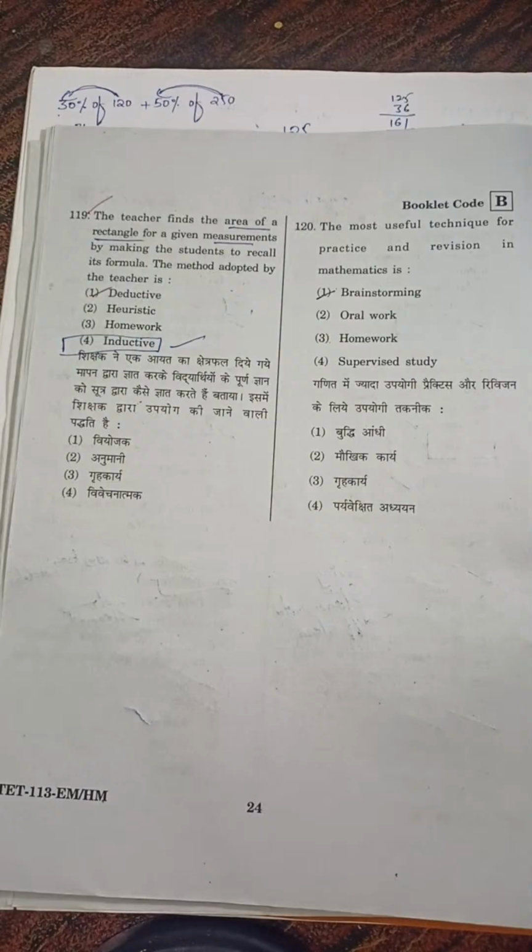Question number 120 is, the most useful technique for practice and revision in mathematics is.